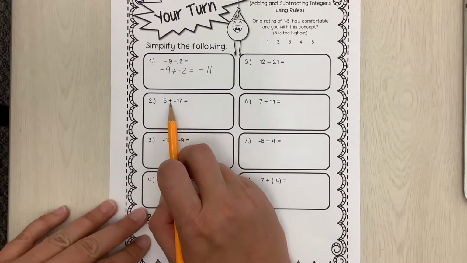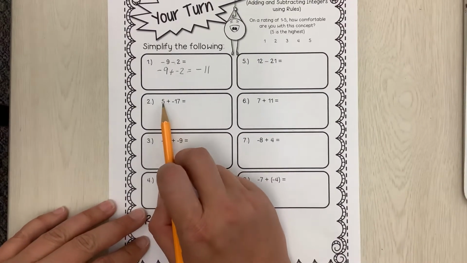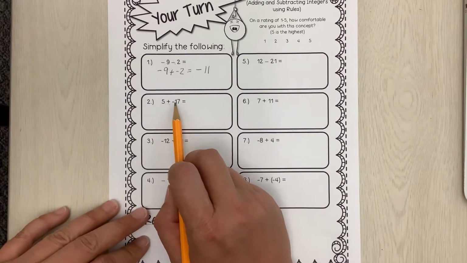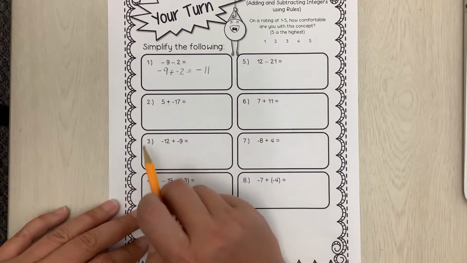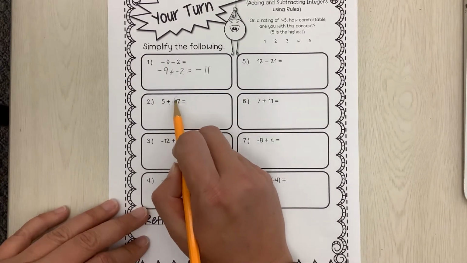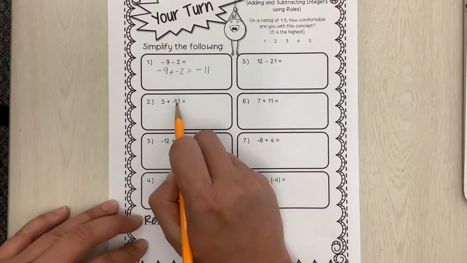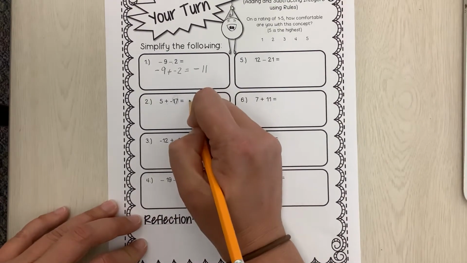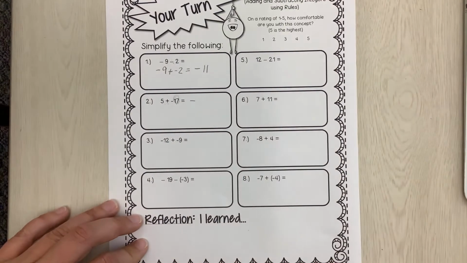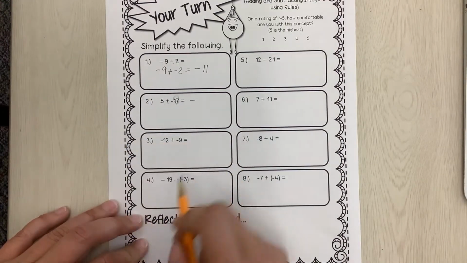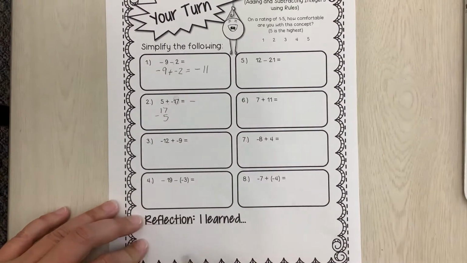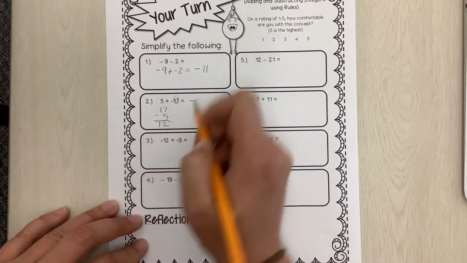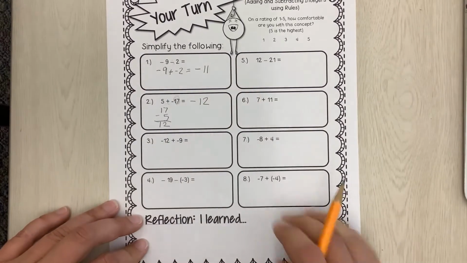Let's look at the second one. It's already an addition problem, so that's good. That'll help us. 5 plus a -17. So remember, when you're doing a negative and a positive together, you're going to take the sign of the larger number. Well, the larger number is 17. Is 17 positive or negative? Well, it's negative. So I already know it's going to be negative. And then what you're going to do is subtract them. So 17 minus 5, and 17 minus 5 is 12. So our answer is -12.